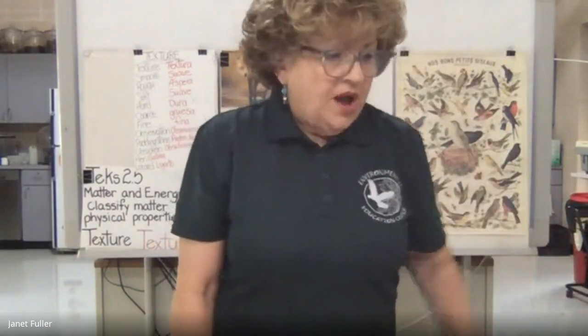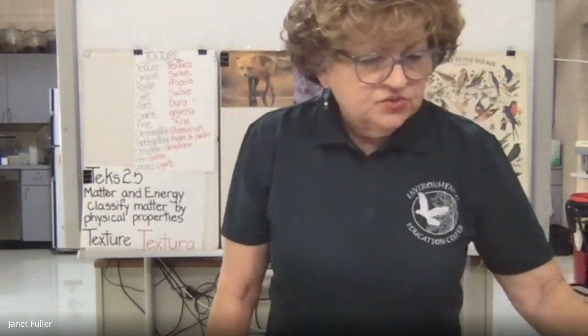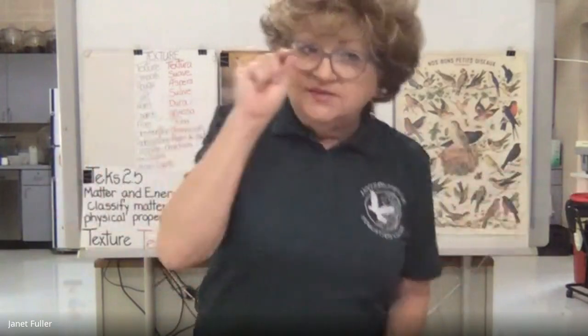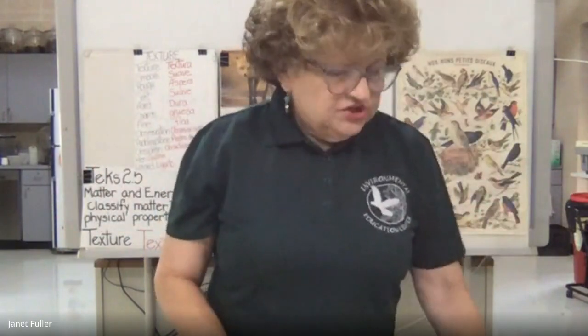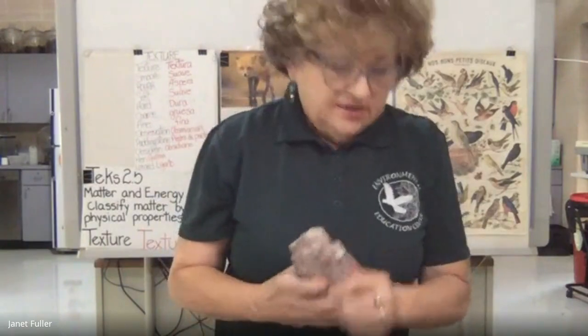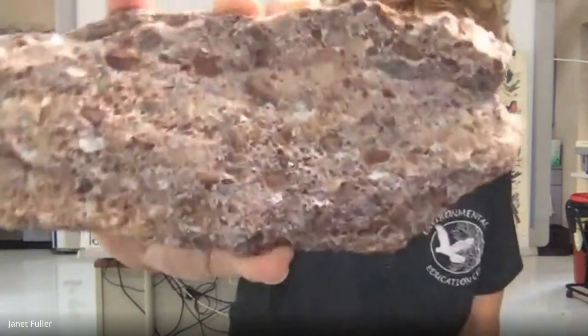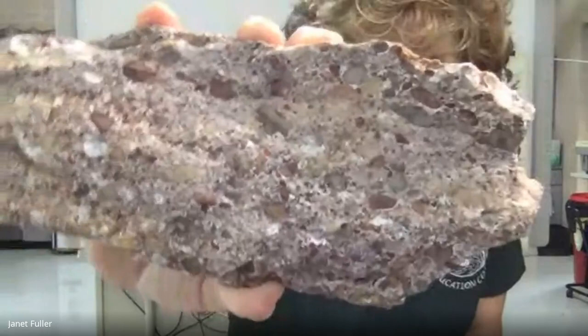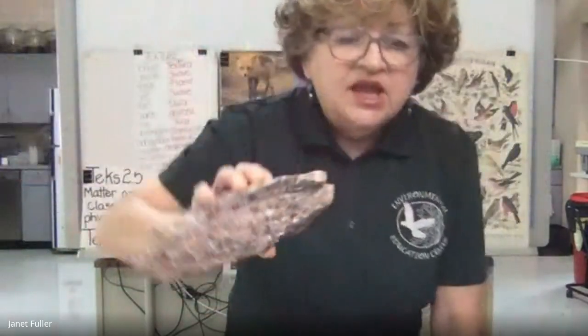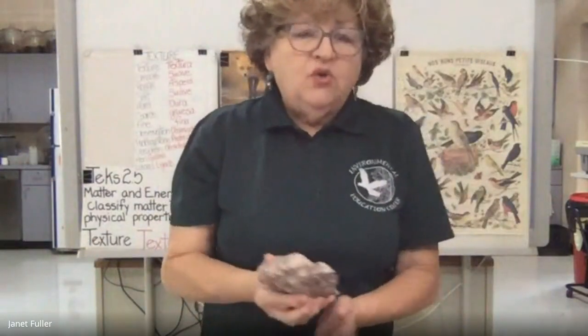Now we're going to look at the texture of some rocks. Now, the 2 textures we're going to look at on rocks are coarse and fine. Coarse means large, fine means tiny. So the first rock we're going to look at is a sedimentary rock called pudding stone. That's what the pudding stone looks like. It's got a coarse texture, a coarse grain.